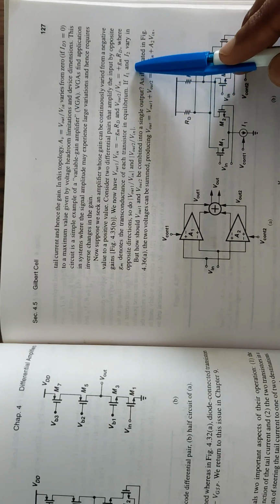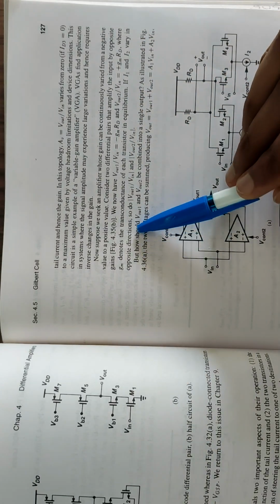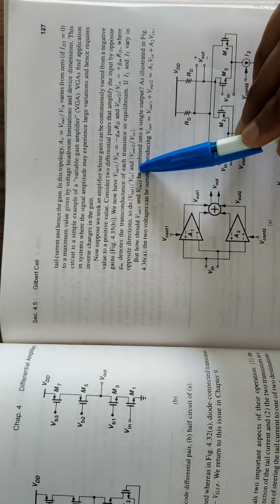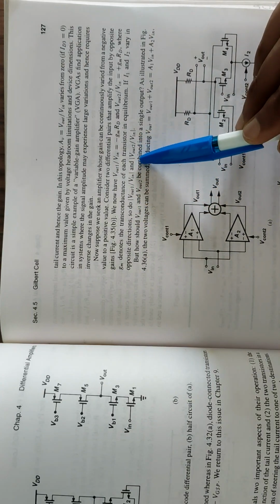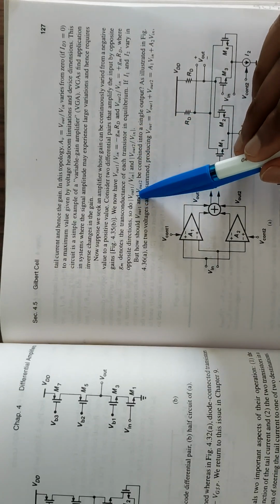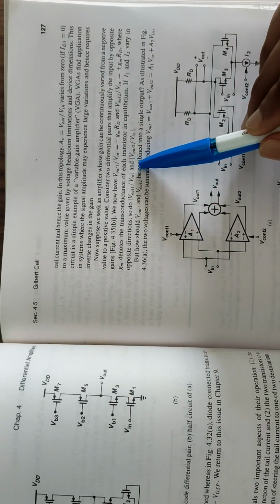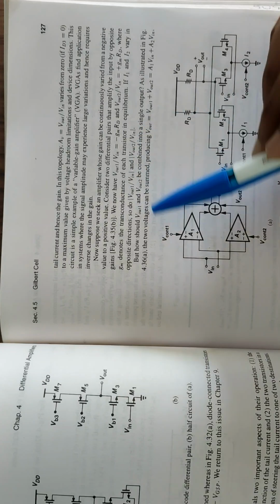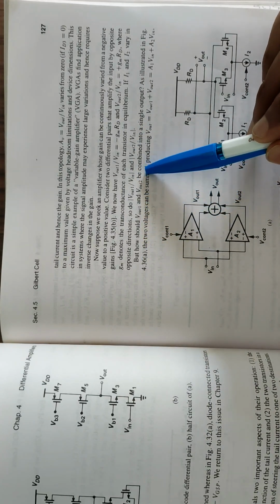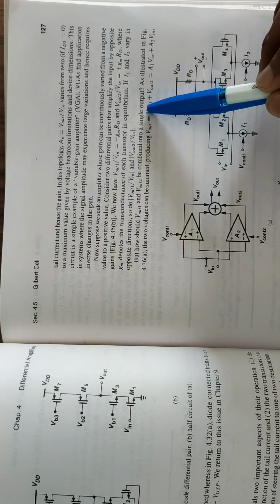If I1 and I2 vary in opposite directions, so do |V_out1/V_in| and |V_out2/V_in|. But how should V_out1 and V_out2 be combined into a single output?